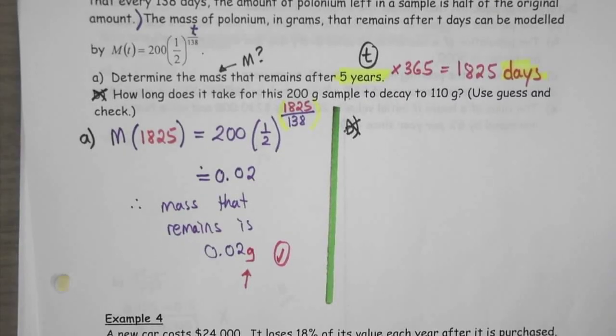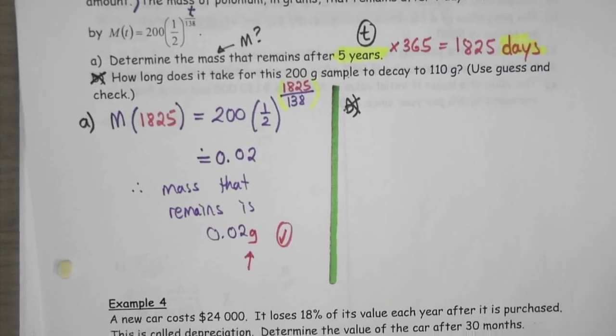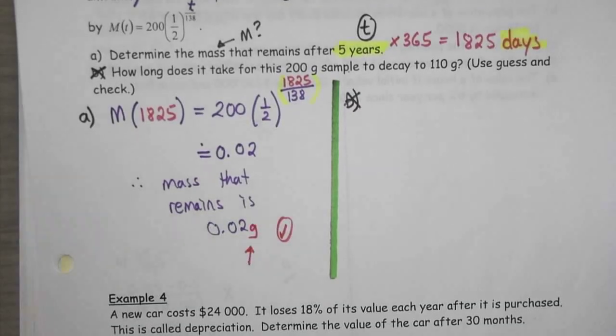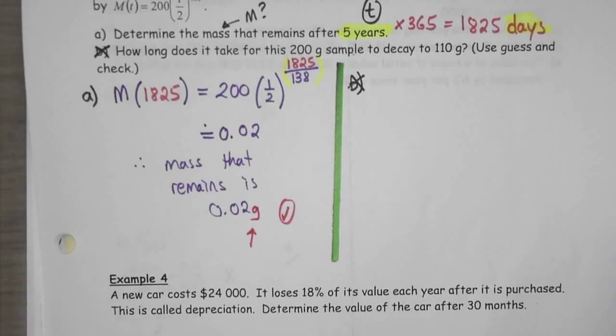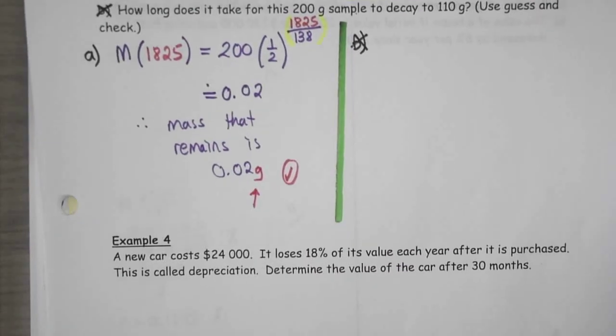Guessing and checking is fun. Just kidding. It's super not fun, and it's frustrating. And this one you had to guess and check to 0.85, so you have to go decimal guess and check, which is super not fun. Okay, taking that one off, moving along.